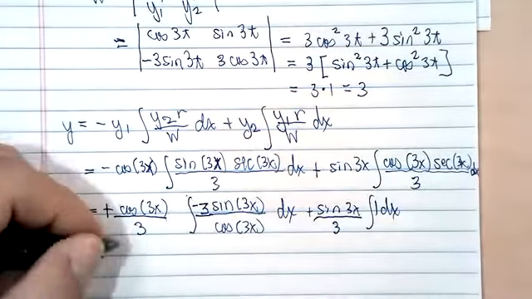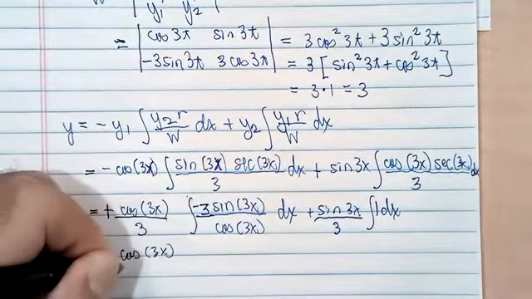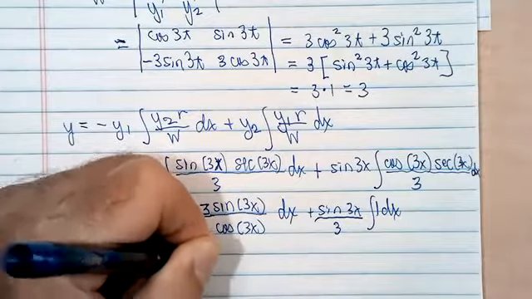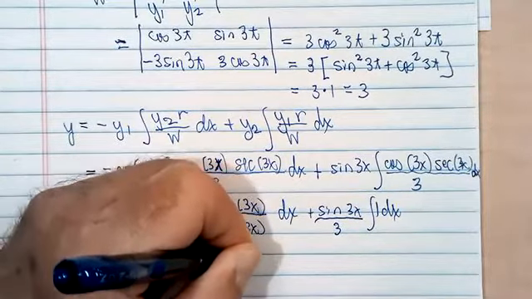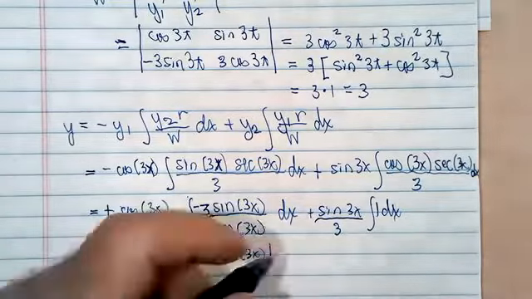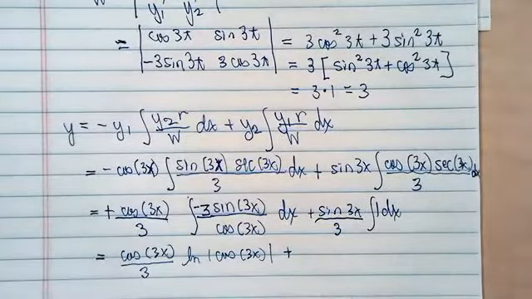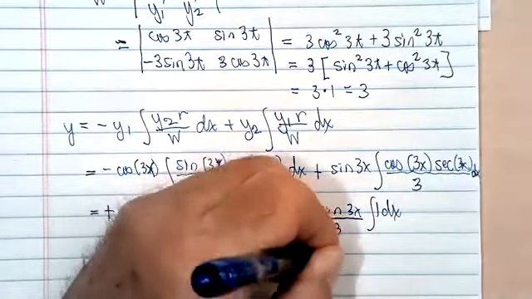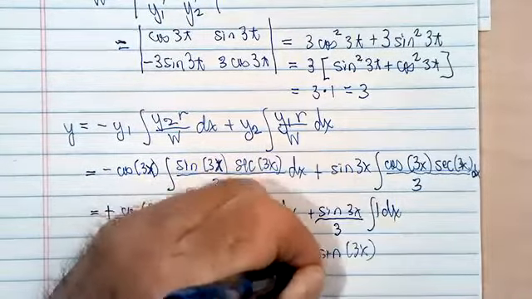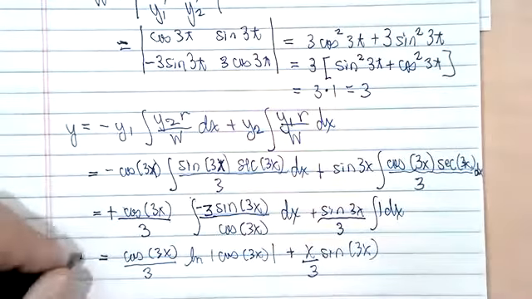So that's log of u. Cosine 3x over 3 log absolute cosine 3x. That's this one. And this one is nice. Antiderivative of 1 is x. So it's x sine of 3x, and you might as well say x over 3, right? So there's our y_p.